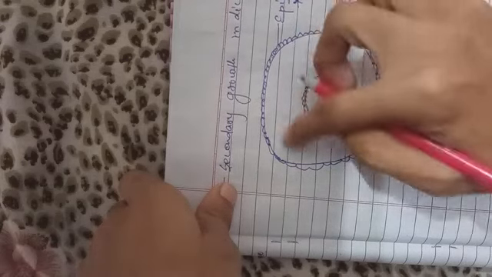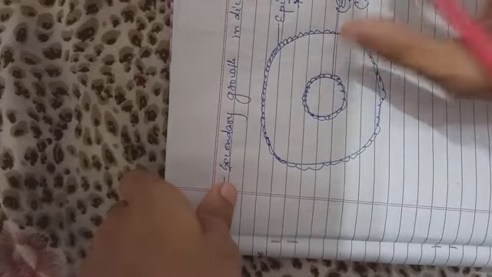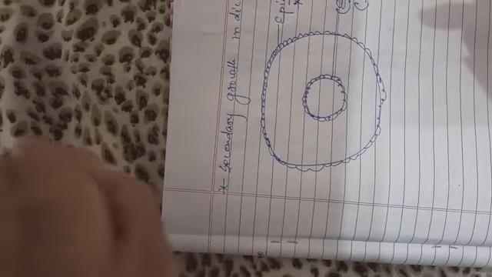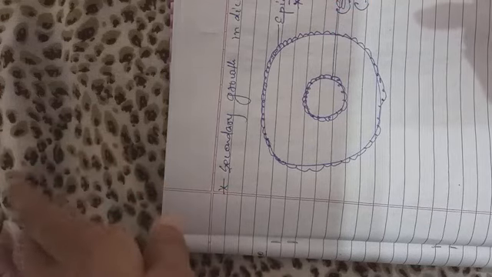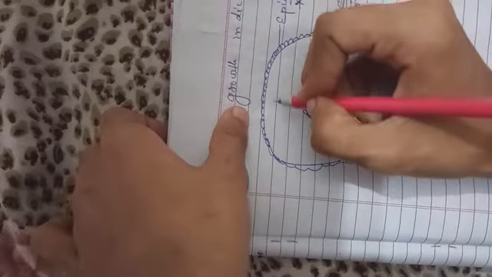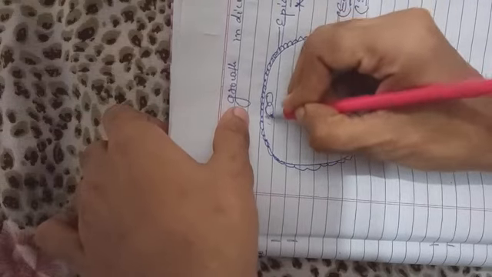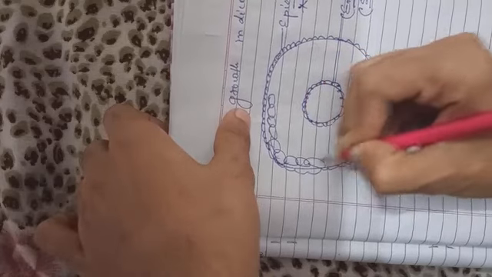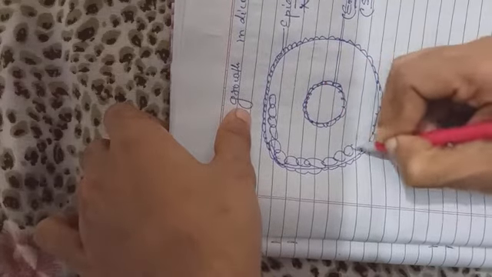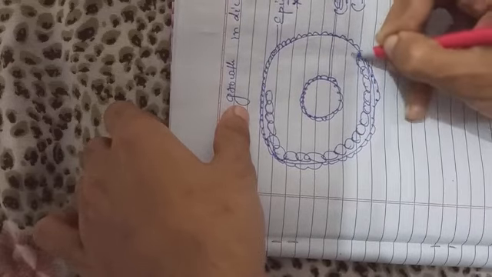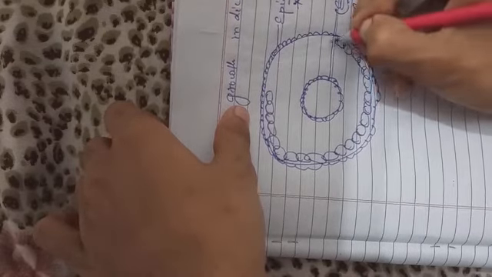And this one is the cortex region. Usually the cortex is divided into three regions: hypodermis, general cortex, and endodermis. Endodermis is the innermost layer, general cortex is the middle layer, and hypodermis is the outermost layer of the cortex. I will be making the hypodermis here. Hypodermis is multi-layered, and it is a property of the stem only.